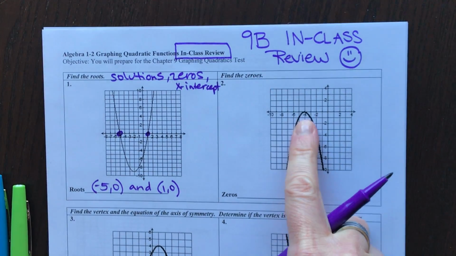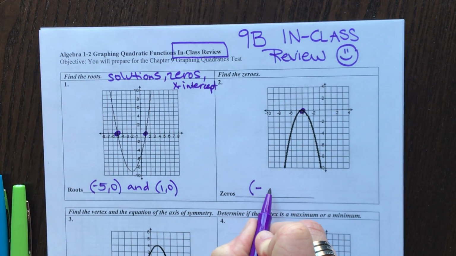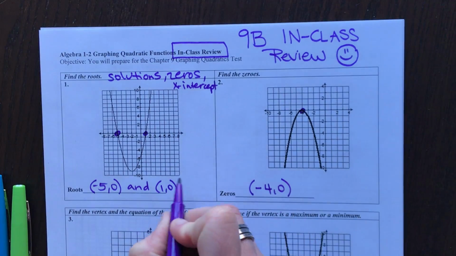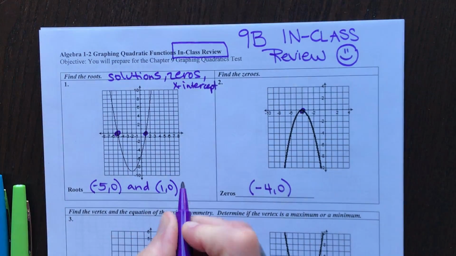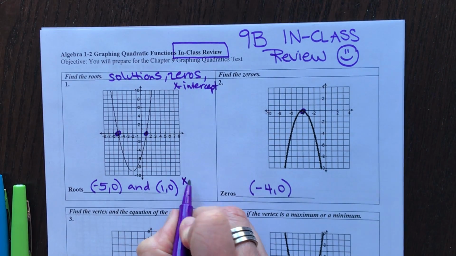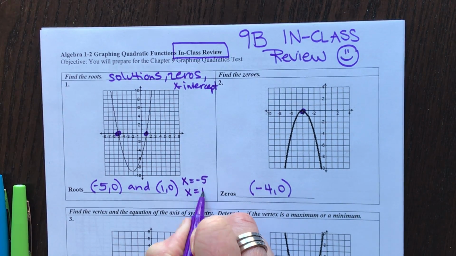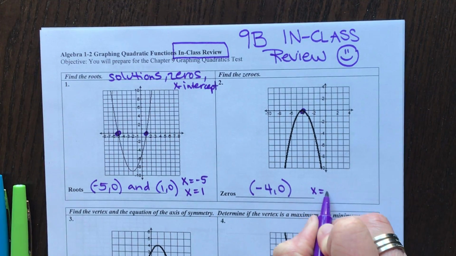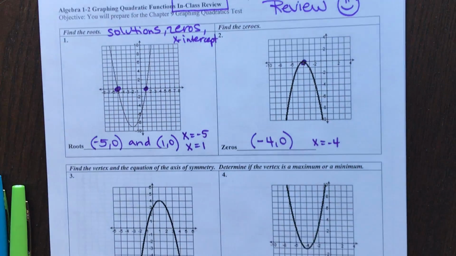For the zero over here, your zero would be -4, 0. But you could also write it as x equals -5, and x equals 1, if you wanted to write x-intercept is.